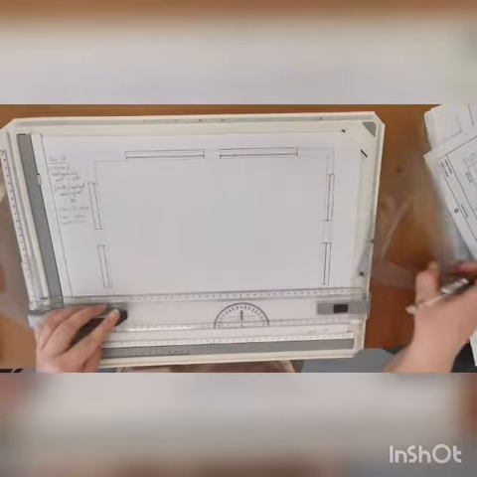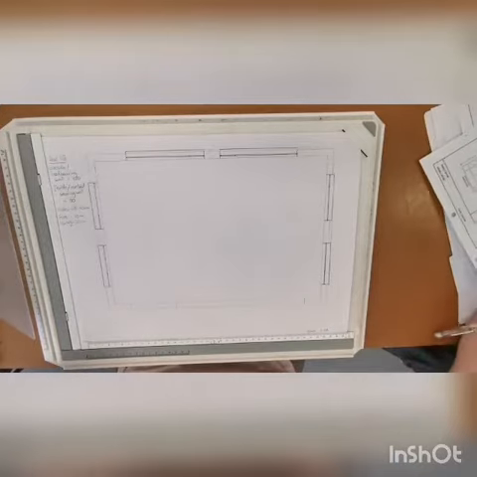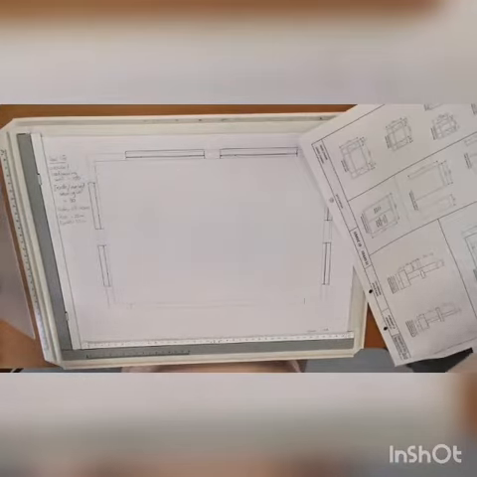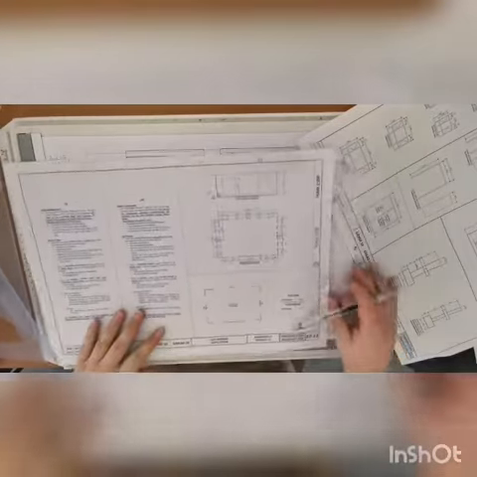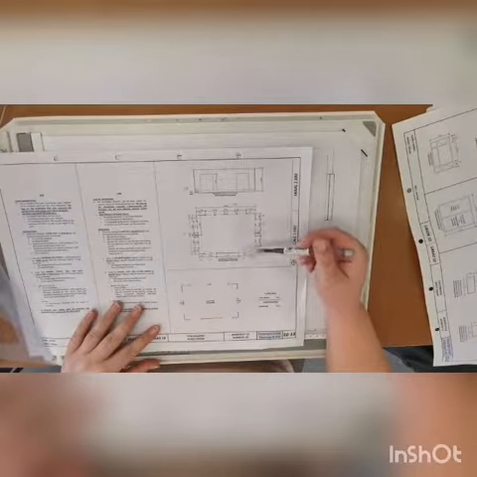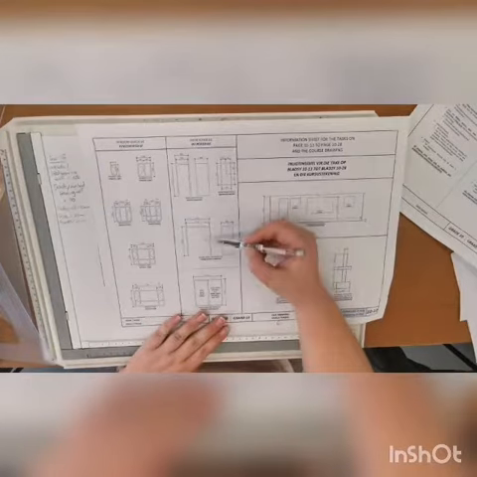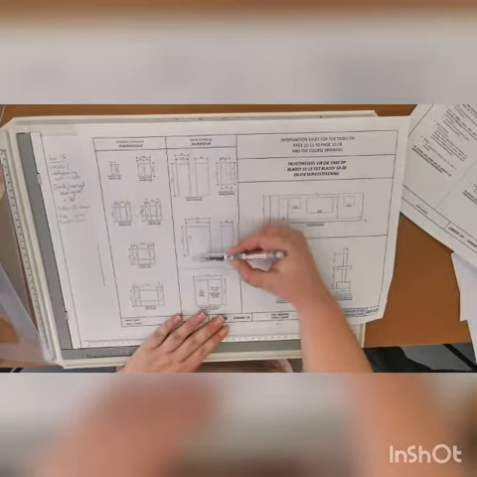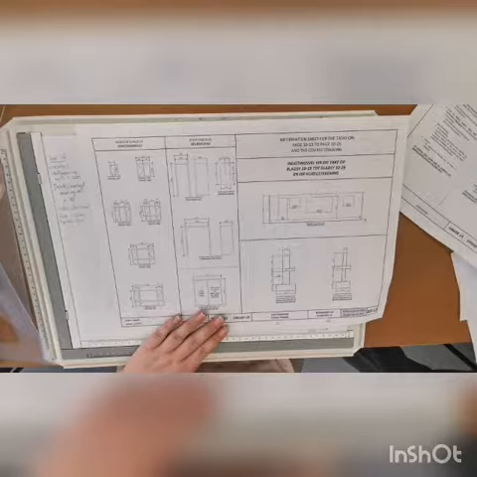Okay, now let's get the last ones. Okay, we're now doing 2 doors. Door 2. Let's look at door number 2. Right, door number 2 is a double door with a frame.